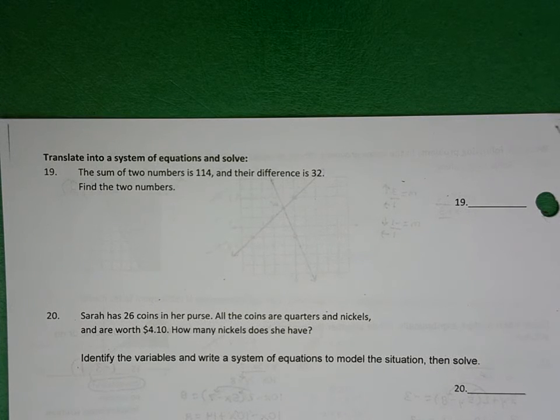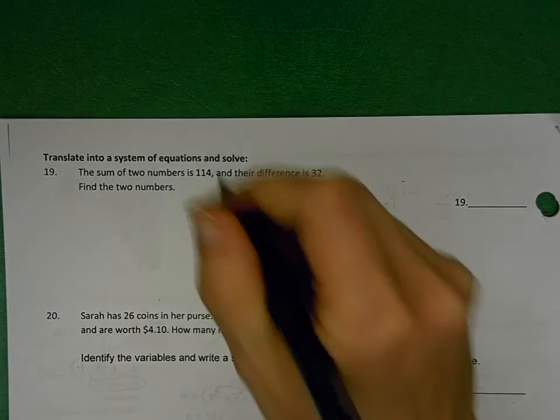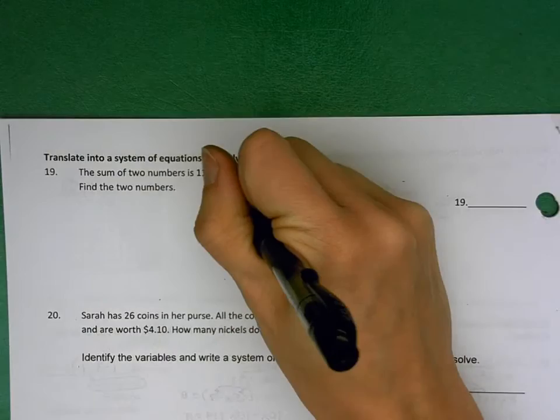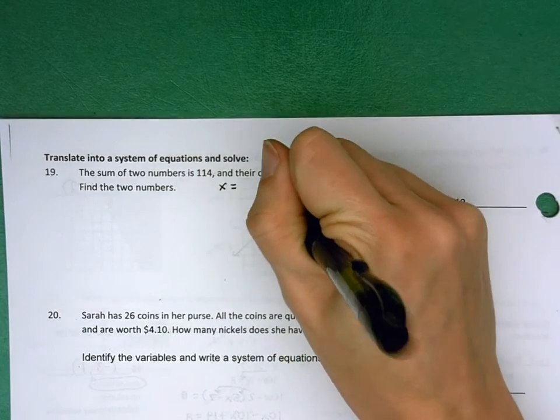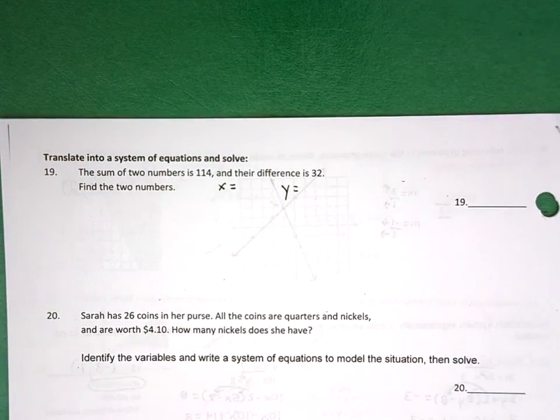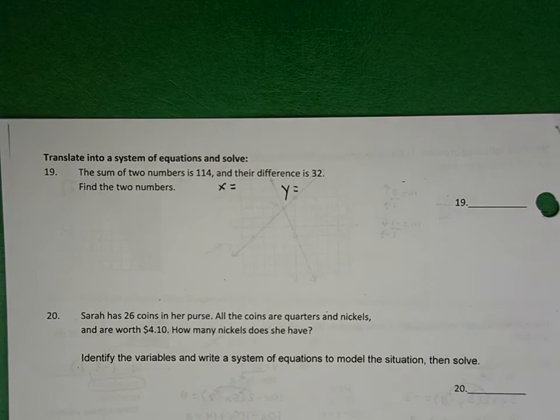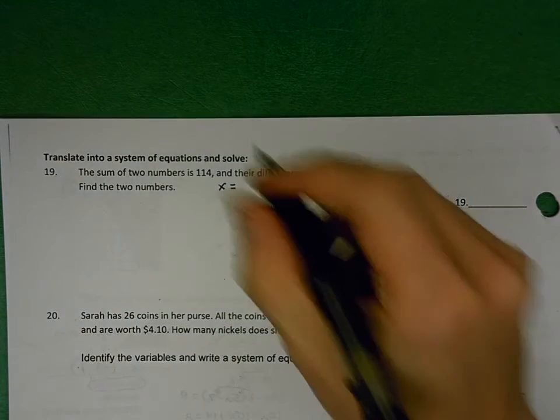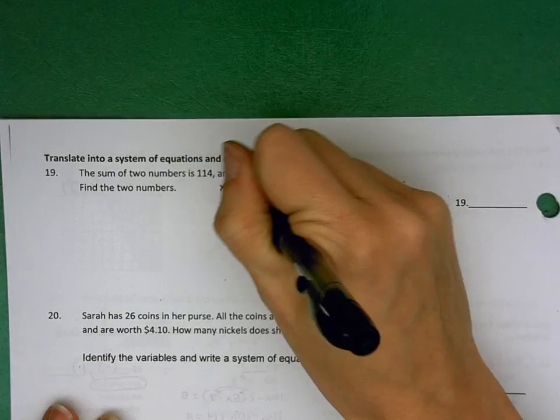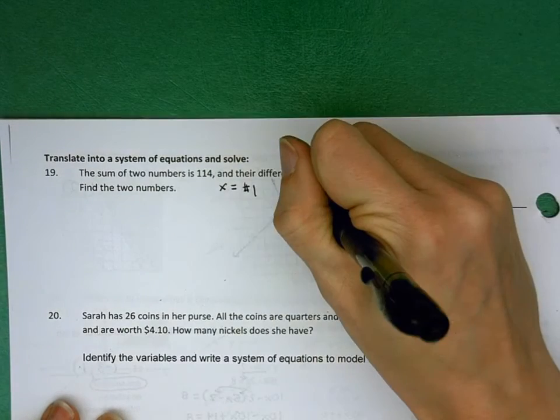So in number 19 we need to say, what is going to be x and what is going to be y? Well, in number 19 I only have 2 things I don't know. I'm asked to find the 2 numbers. And so x is going to be number 1 and y is going to be number 2. There are 2 numbers.